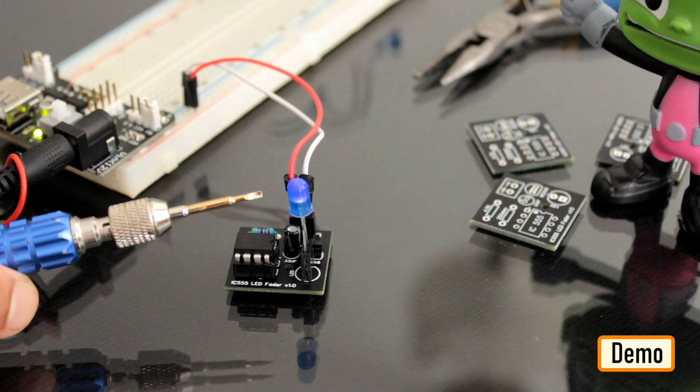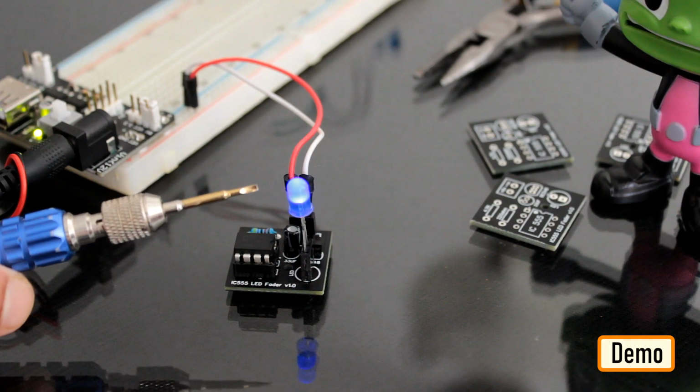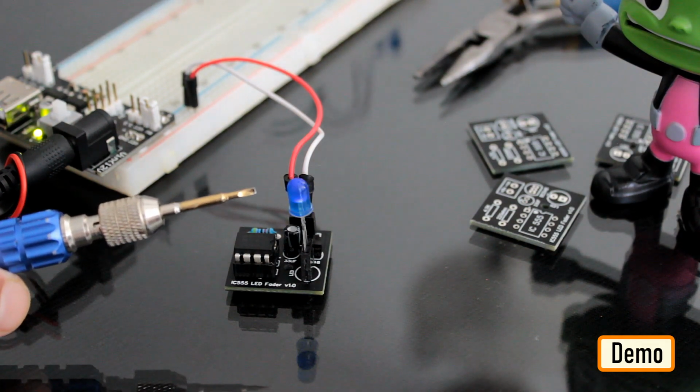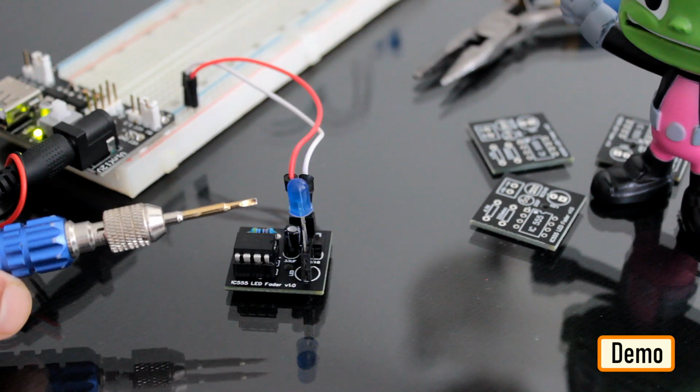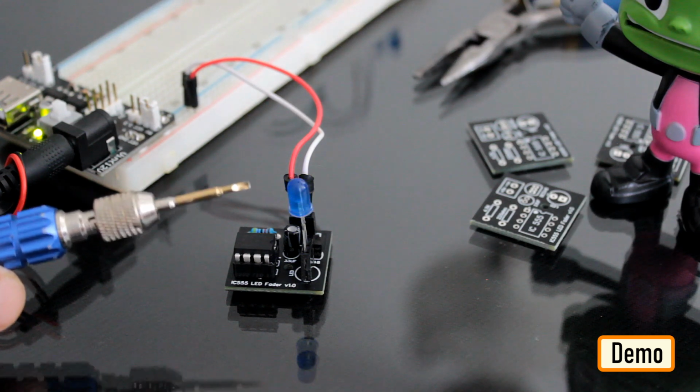Cool, so this is how the module finally looks. You can install female pin headers in place of the LED or capacitor if you want to use this as a development or testing board instead of a module.